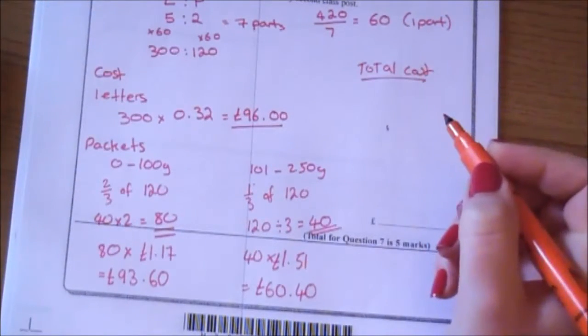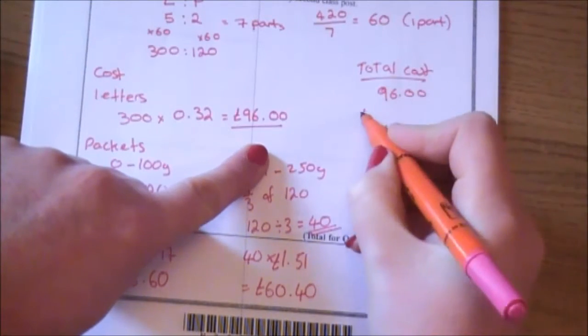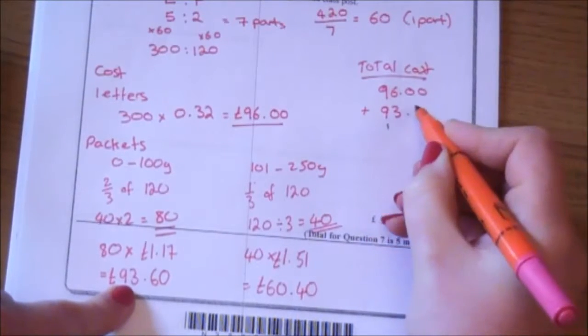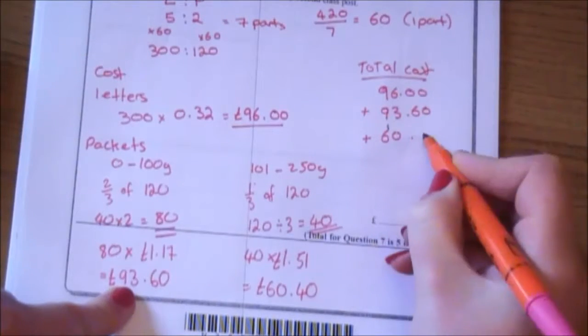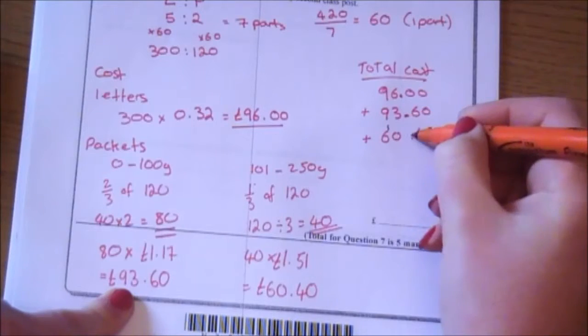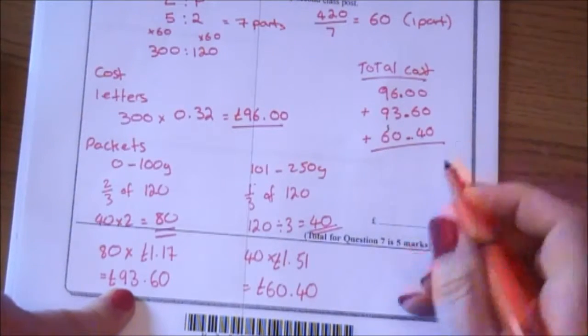And my total cost is going to be my £96, add my £93.60, add my £60 and 40 pence. Notice how my decimal point is in line throughout this addition, which prevents me from making any mistakes.